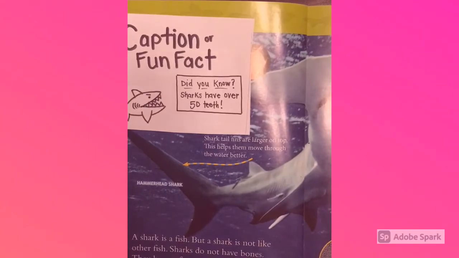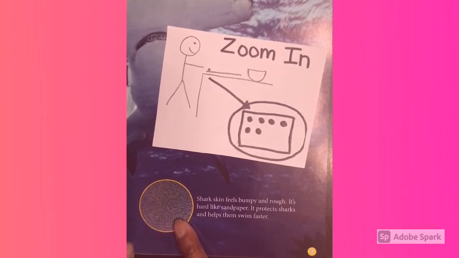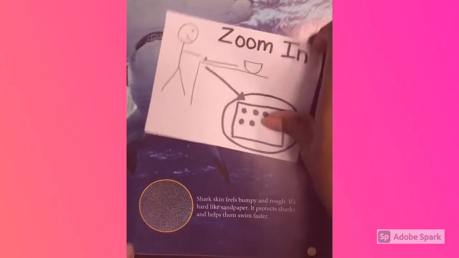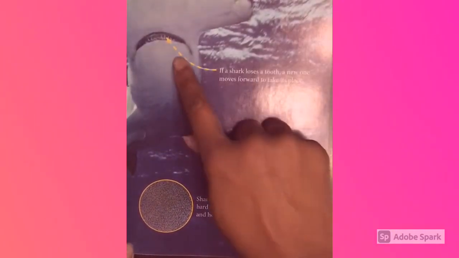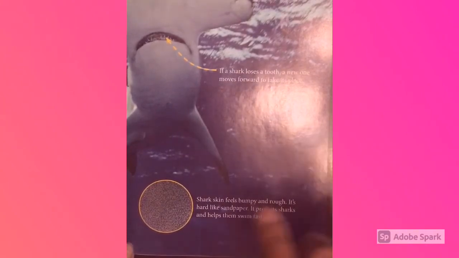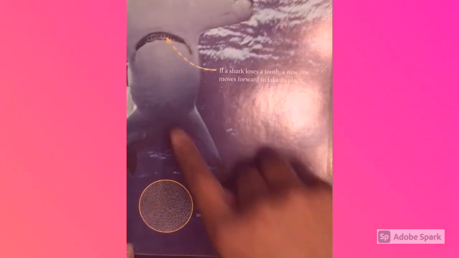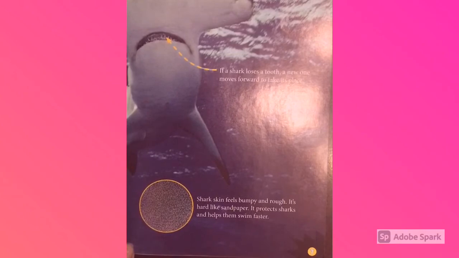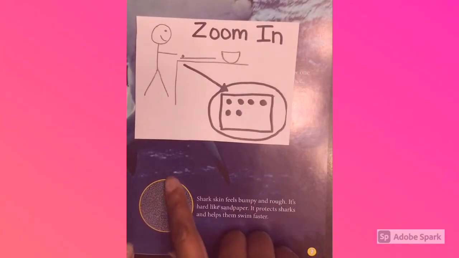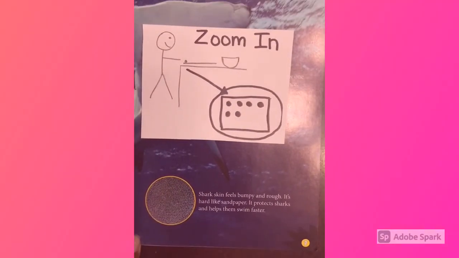The next thing that Anne does to make sure that she has a teaching picture is to use a zoom in. Zooming in is important because it helps to show what part you are teaching about up close in detail. So we couldn't just look at this shark's skin and tell that it was bumpy and rough. So we had to create a zoom in so that we could see what it looks like close up.